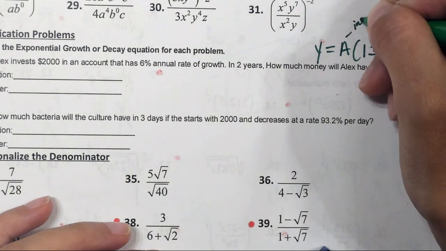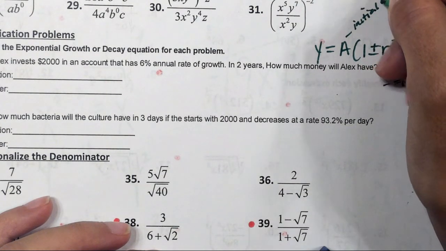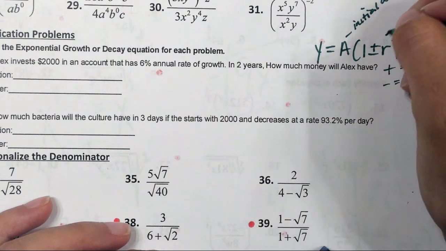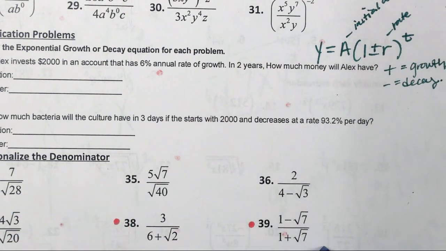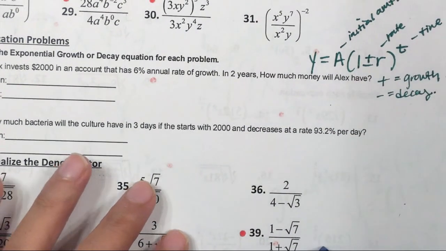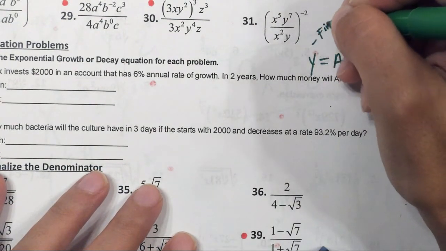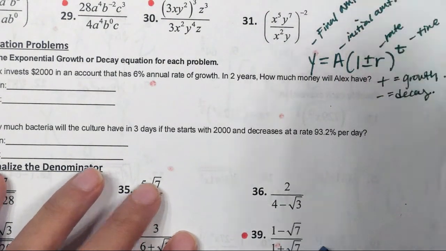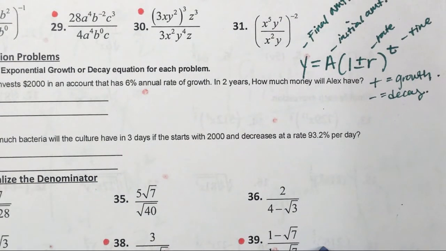This a is your initial amount, what you start with. Here's your rate. Remember, we don't put it in a percentage. If it's in the formula, we have to put it as a decimal. This t is your time, and this y is your final amount. So that's how our equation works.